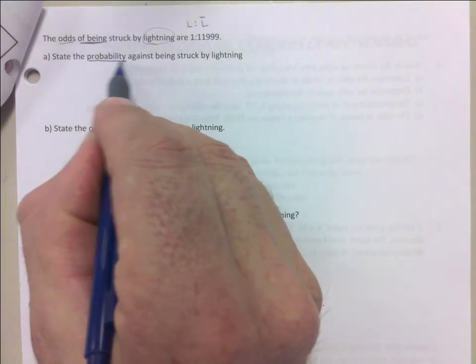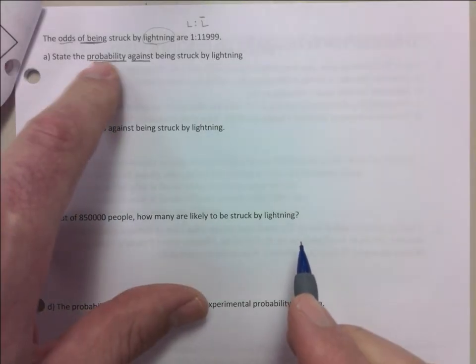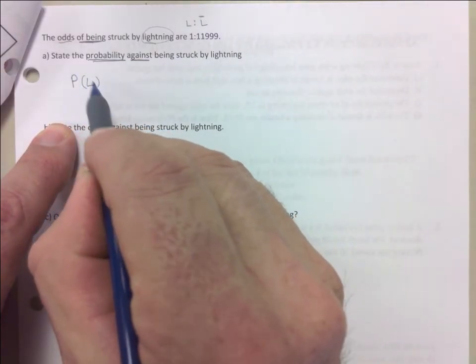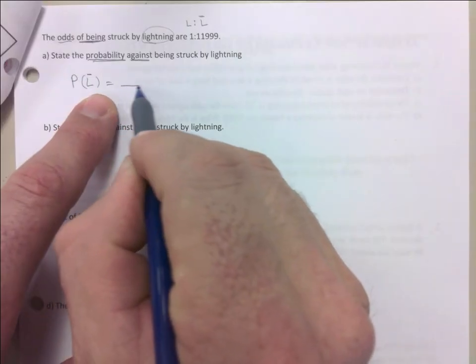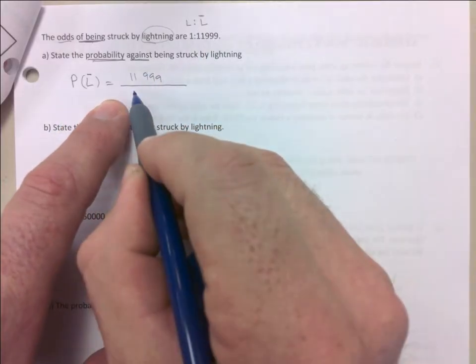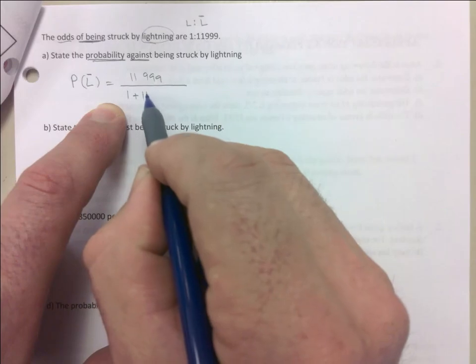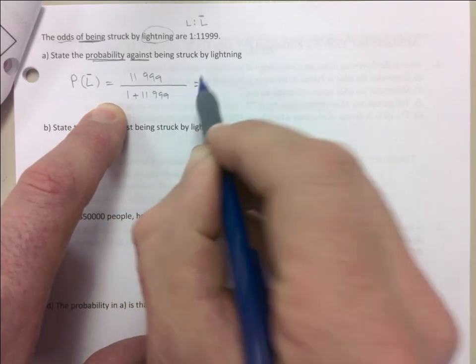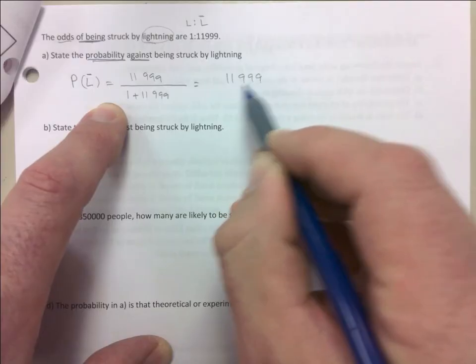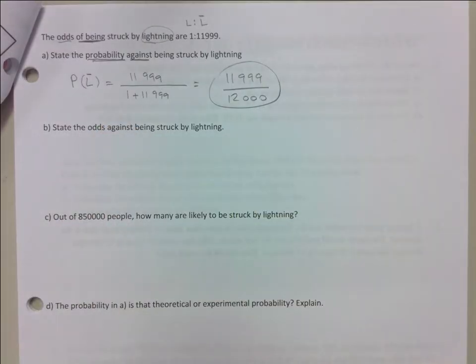State the probability against being struck by lightning. Basically what they're asking you is, what is this? Well, I know that not being hit is 11,999 from here. What is the bottom here? It's adding these two up. That's what gives you the total. So it's 11,999 over 12,000. Okay, that's how you do the probability there.